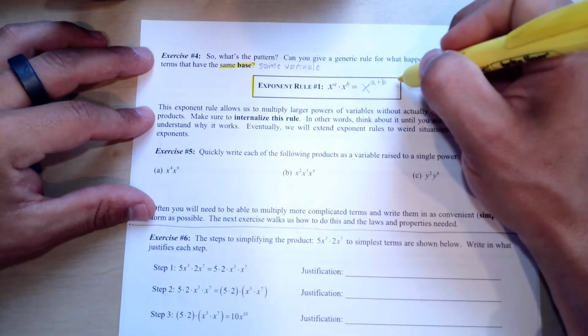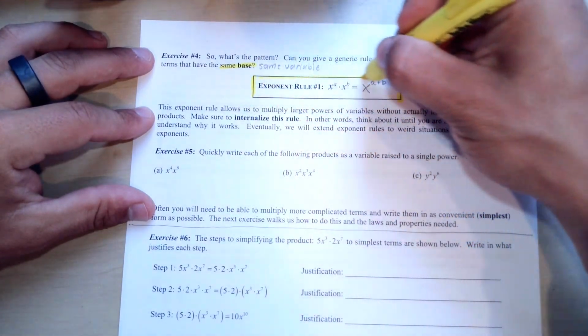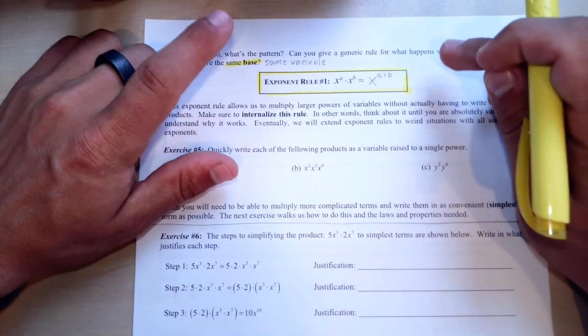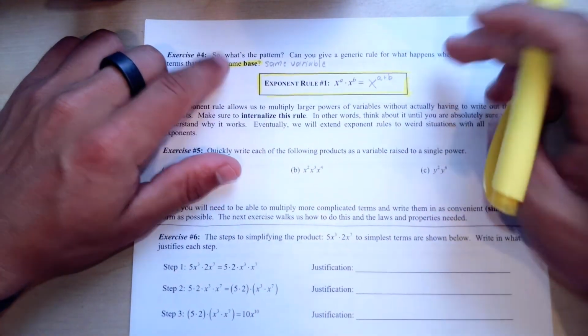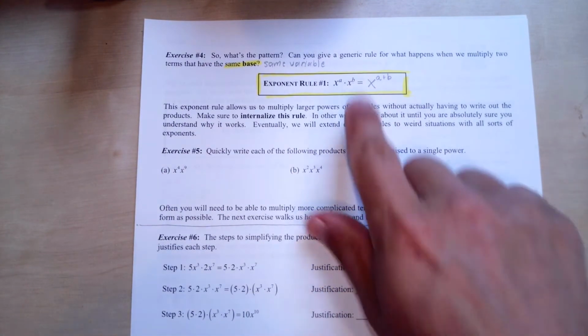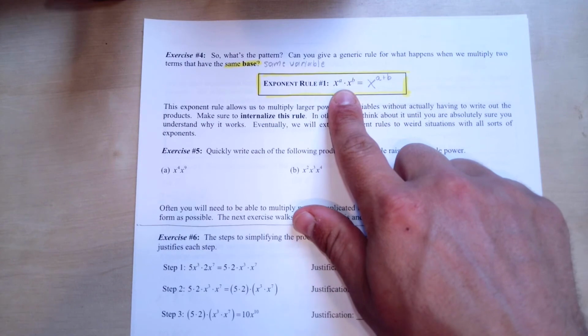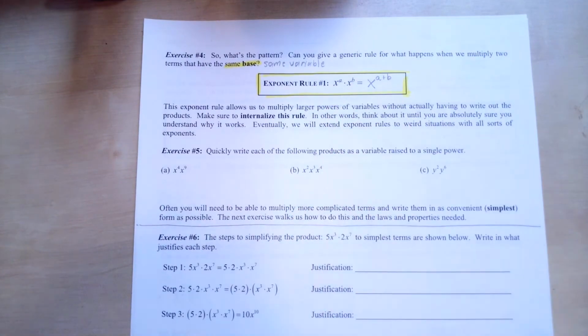So this is a critical part of Algebra 1, and this is a rule we need to memorize, right? So now we can really see, now that we know this rule, we're multiplying the same variable, and we just add the exponents.